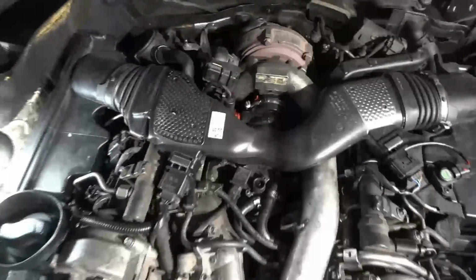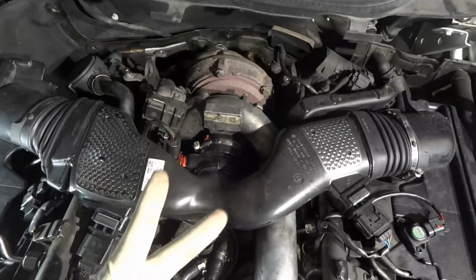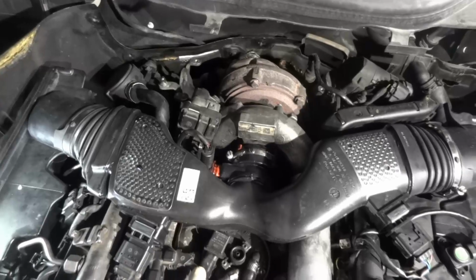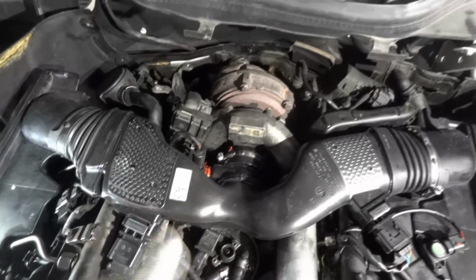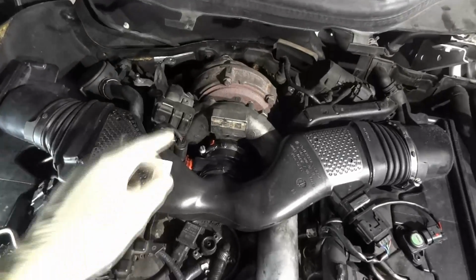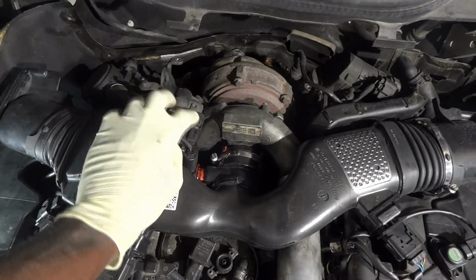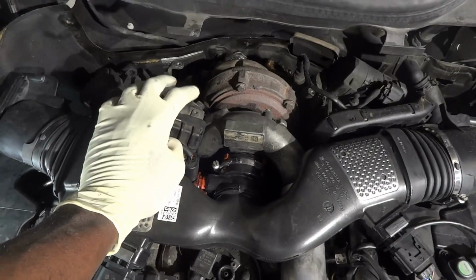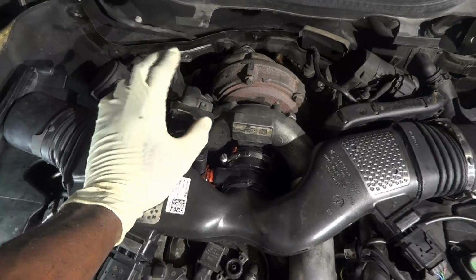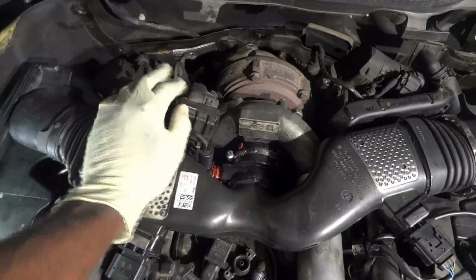Alright guys, so we are under the hood right now, and here is the turbo. We're gonna test two things, because that underboost code is usually caused by two things. It's either the sensor or the sensor wiring, I mean, if the sensor is not reporting to the computer, or the mechanical side of the turbo. So the actuator, the linkage, or the vanes. Sometimes the vanes get stuck or the actuator goes bad. Since this is easy to access, I'm gonna start here.